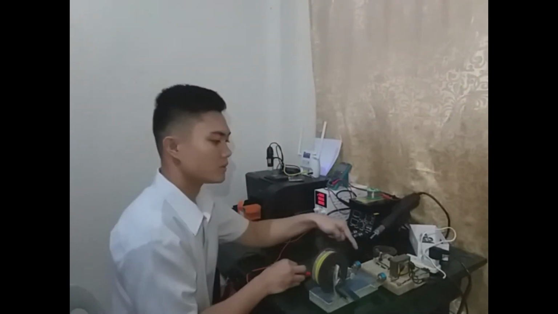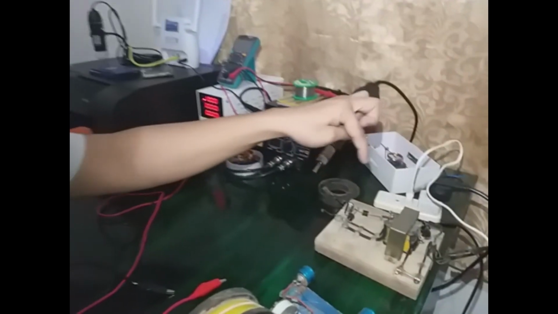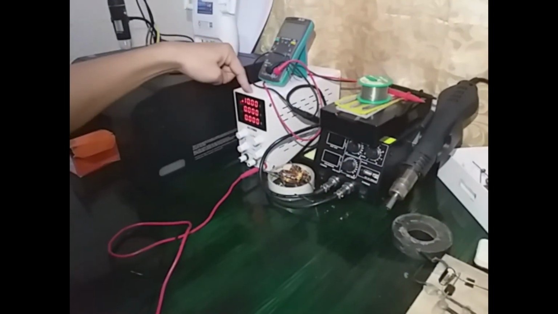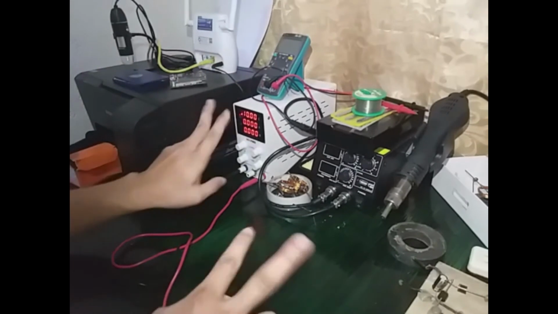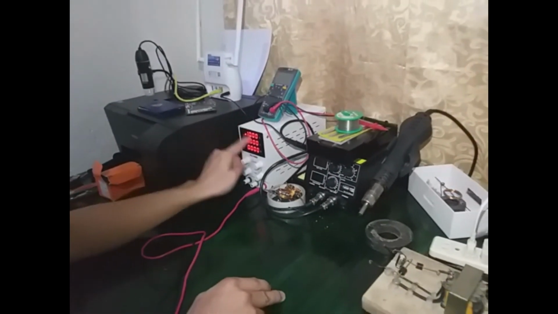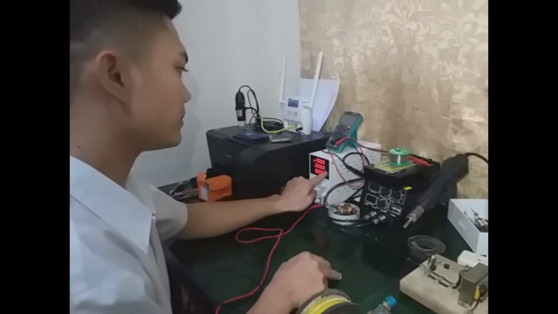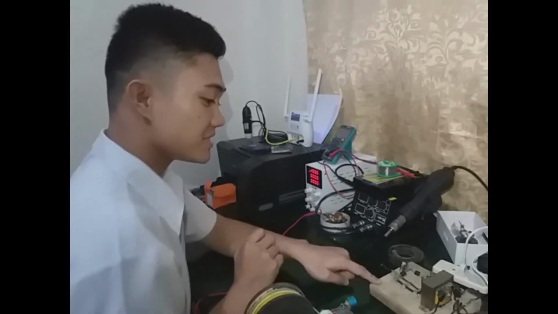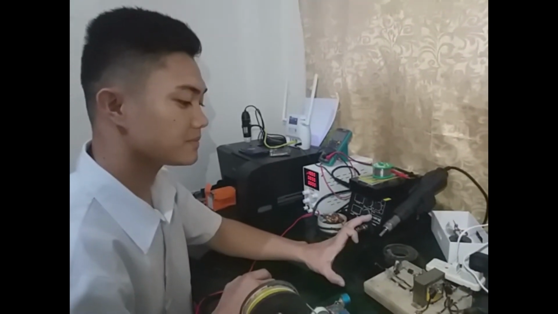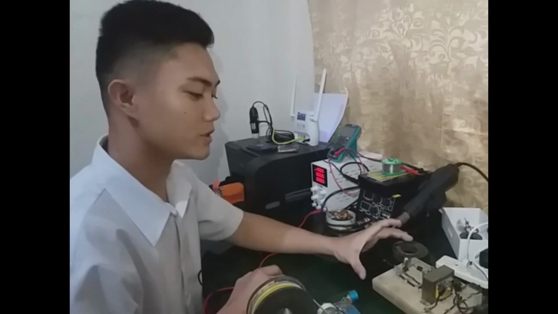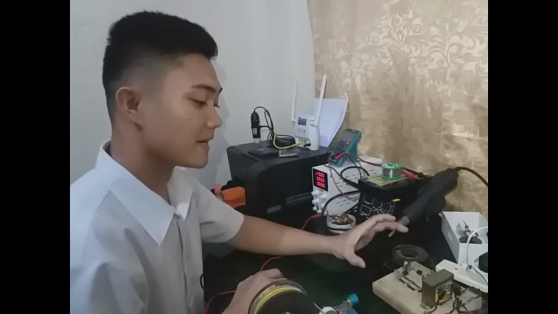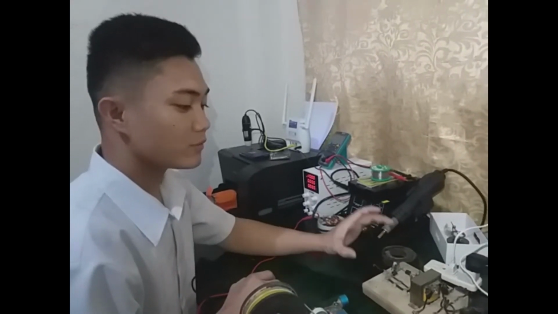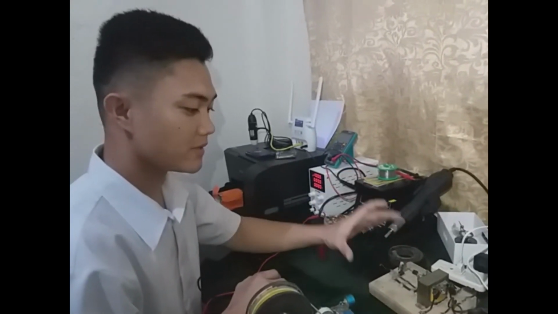And this one is also a power supply. This one is a power supply, and this one is a bench power supply. Now the difference between the two is that with this one you can adjust the voltage, the ampere, and the wattage. Since this is just a DIY device intended for educational purposes, do not use this other than for educational purposes, because this is very dangerous.